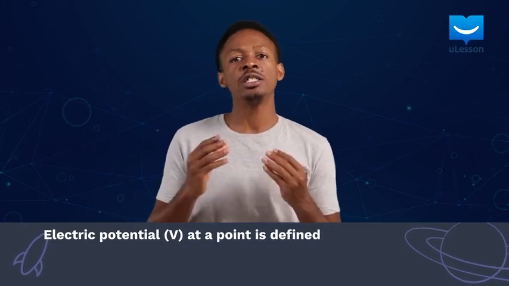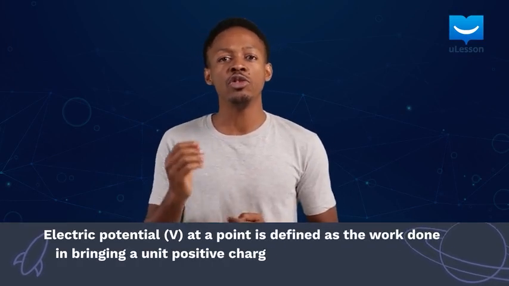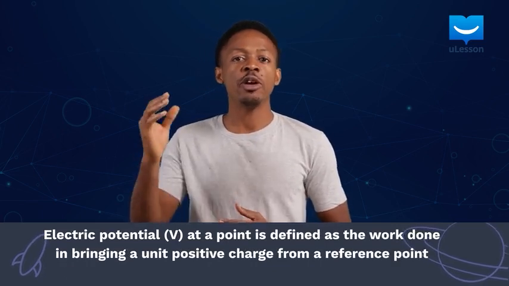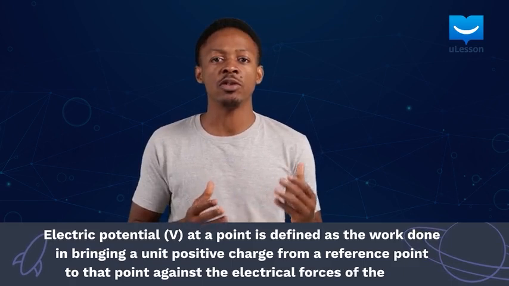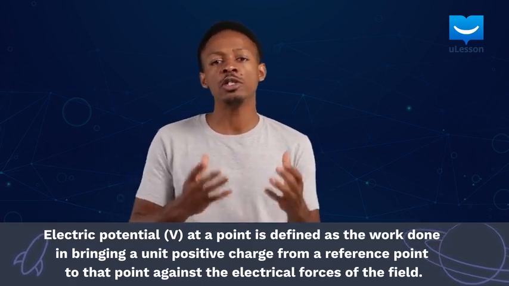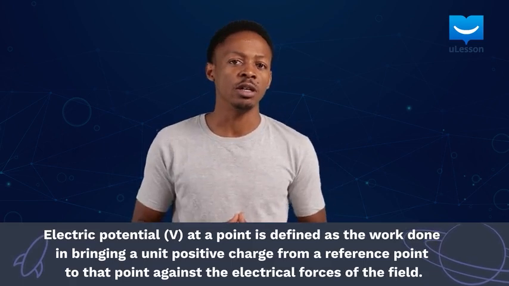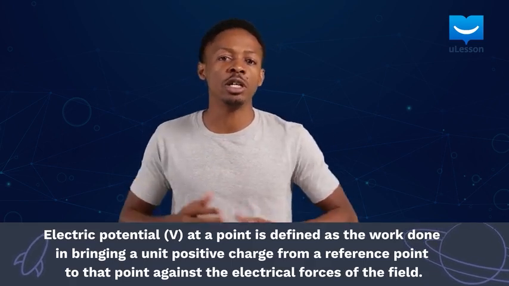Electric potential, denoted by V at a point, is defined as the work done in bringing a unit positive charge from a reference point to that point against the electrical forces of the field. The reference point is usually a point of zero potential at infinity. But in practice, the Earth is taken to be at zero potential.